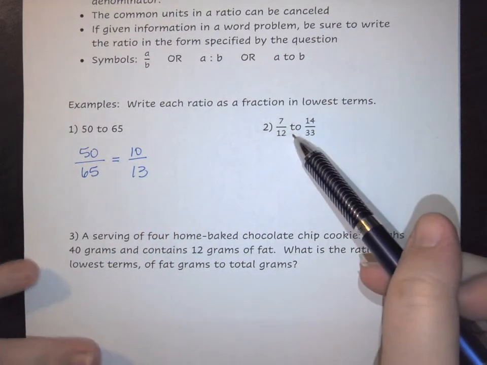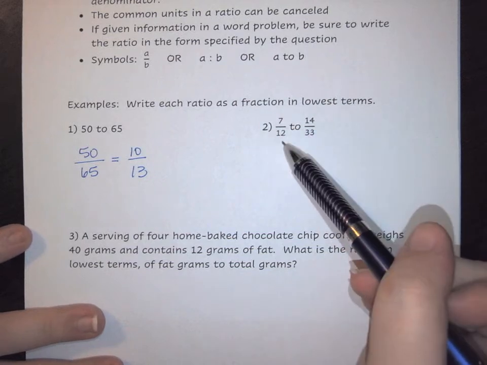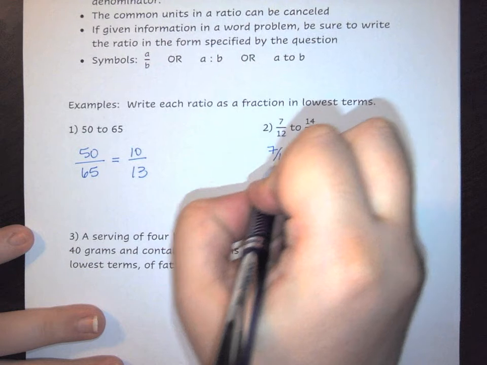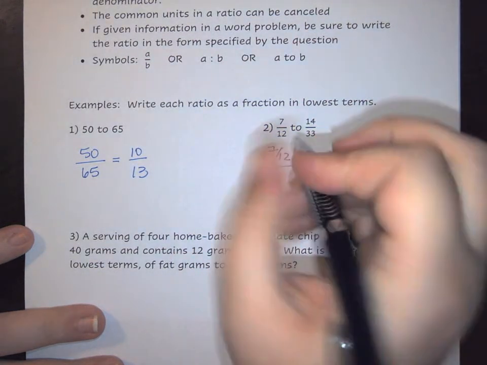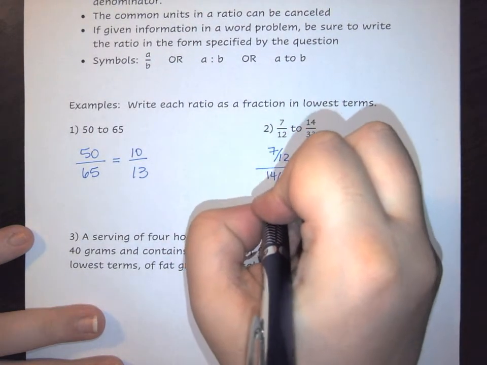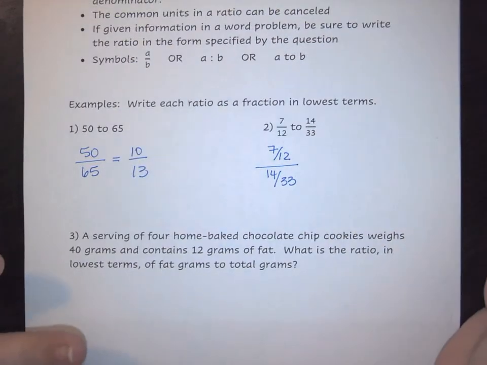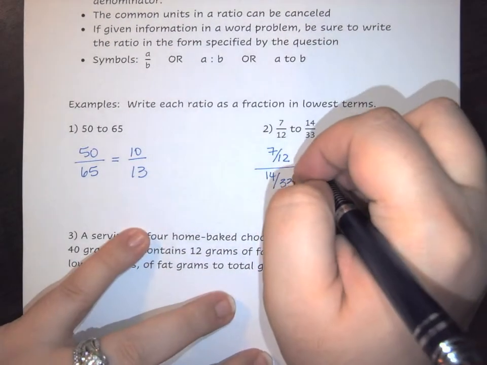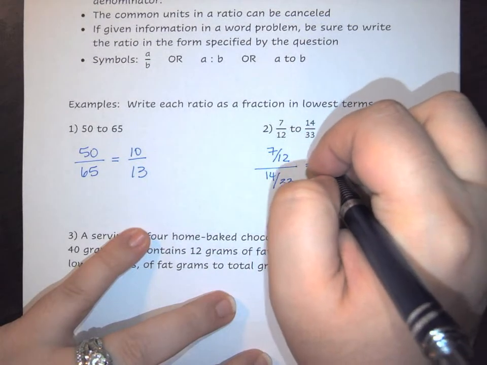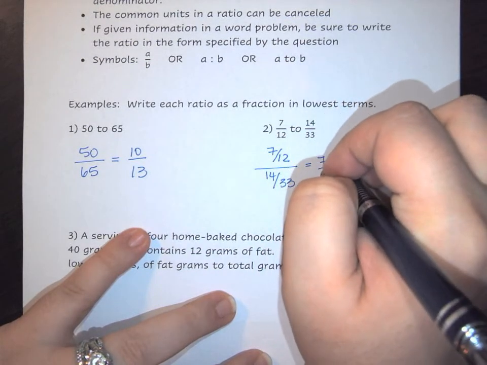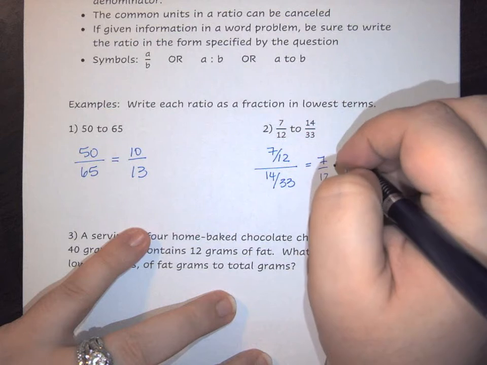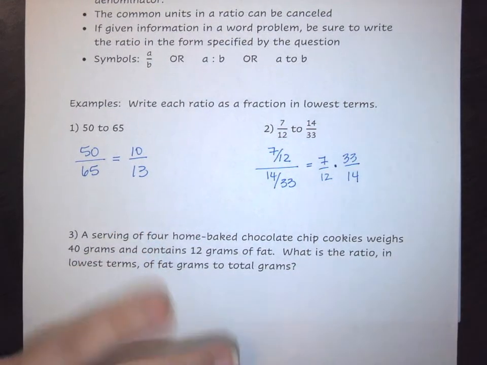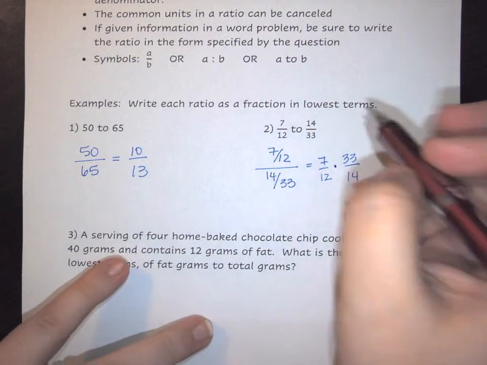Now we do the exact same thing with fractions. Here we have 7 over 12, so this is your top, and then we have 14 over 33. In this case, because it's fractions, we can use our fraction rules, which say you're going to keep the numerator, 7 over 12, change to multiplication, and flip to the reciprocal of the denominator, 33 over 14. In this case, we could go ahead and reduce.